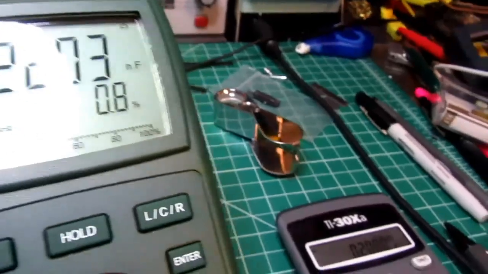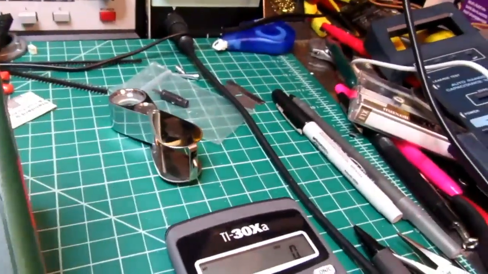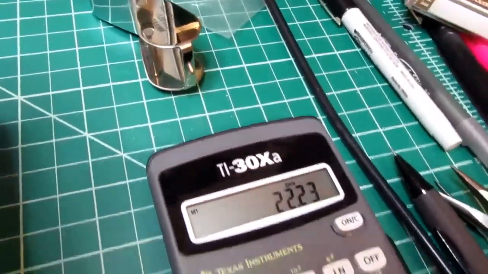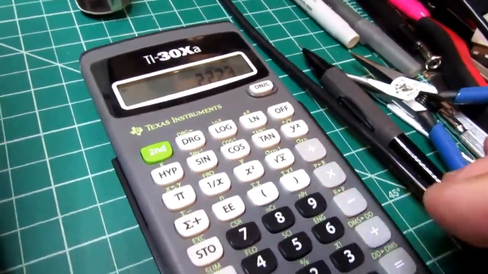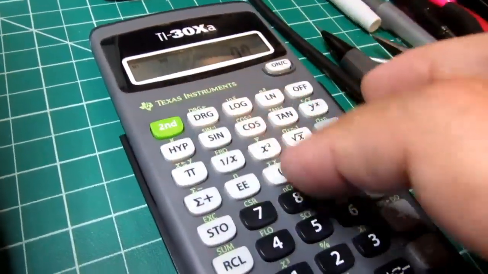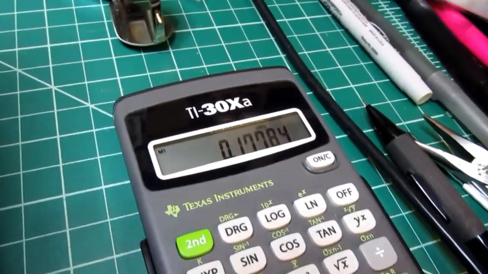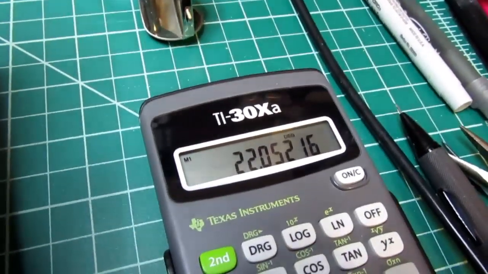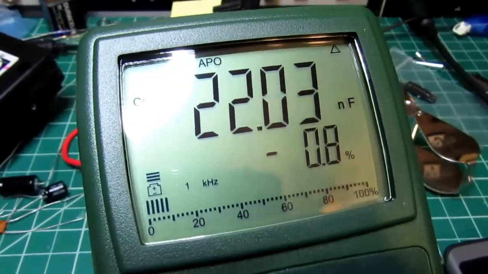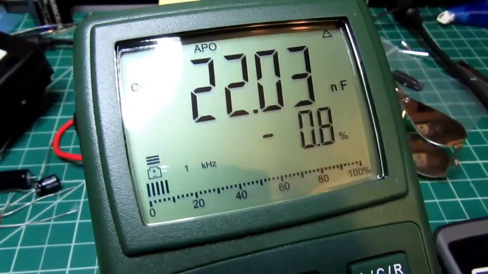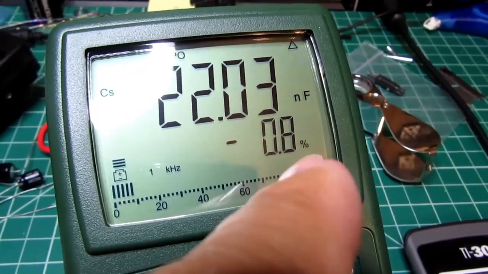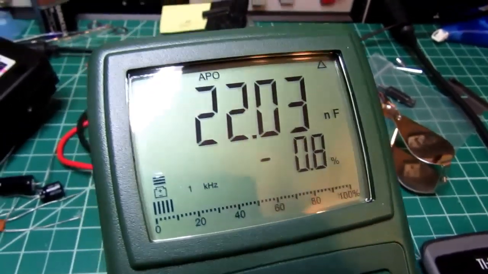Remembering that my baseline value was 22.23, entered that, I'm going to go minus 0.8% and then hit equal, and that's a 22.05 value, which is pretty close to the 22.03 it's actually reading. I'm sure that's due to an extra decimal point of percentage, a percentage deviation that's not being displayed here.